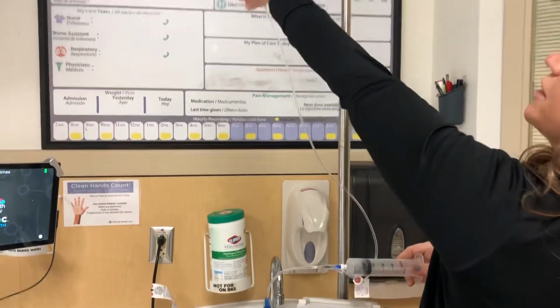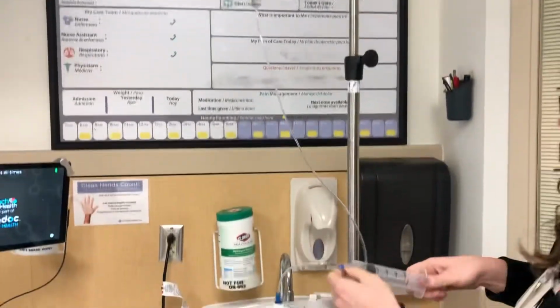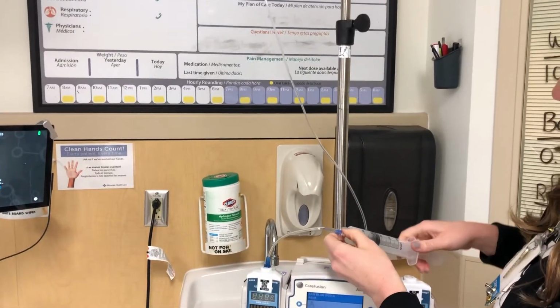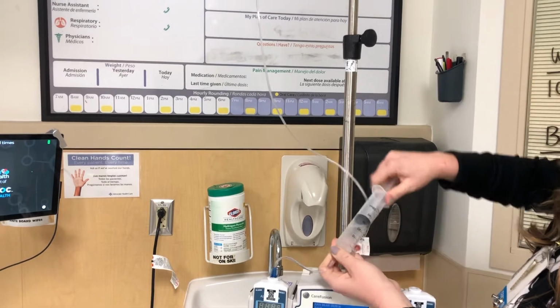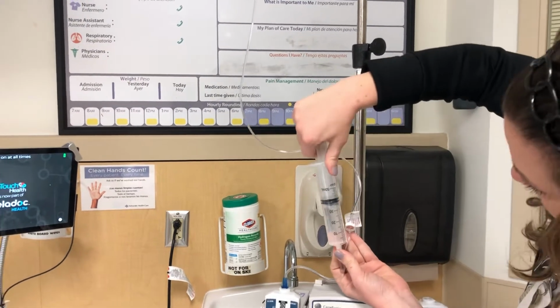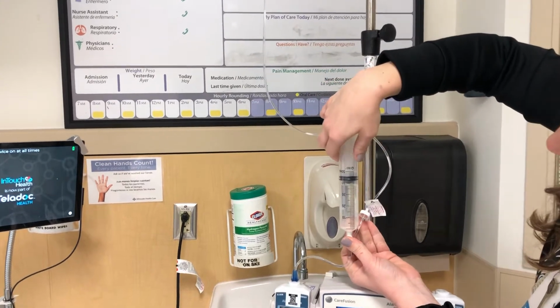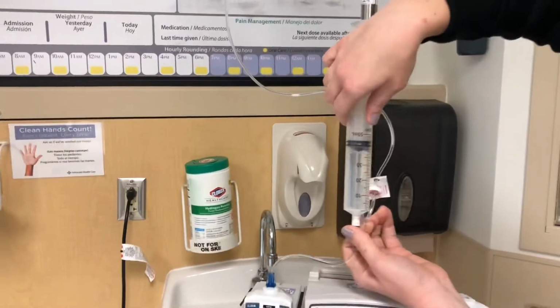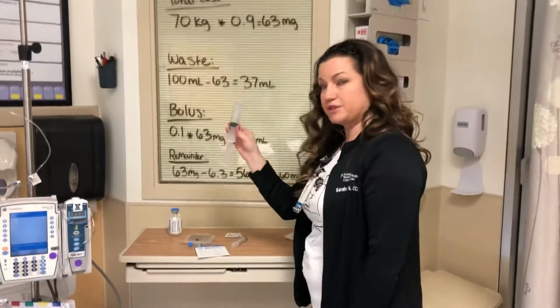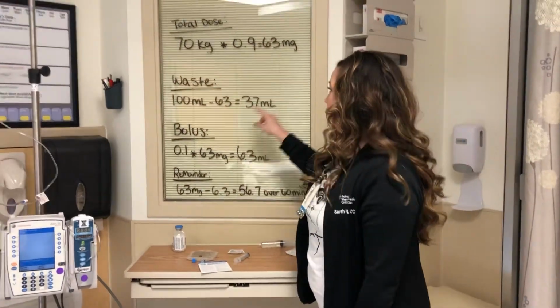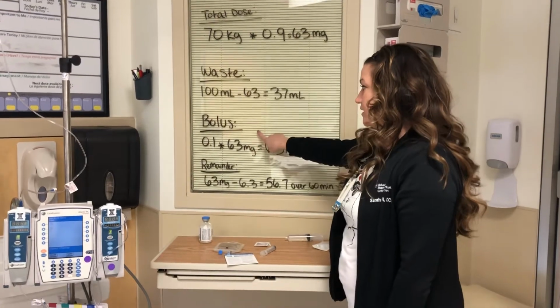Make sure your port is open. I will draw 37 mLs and discard. This is not going in the garbage. So that's my waste. Now I need to look at my bolus.